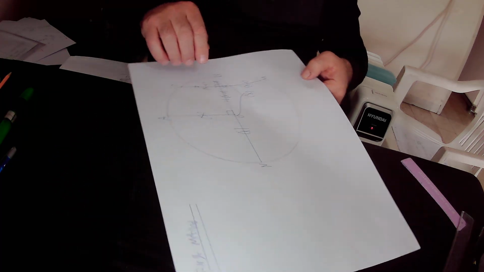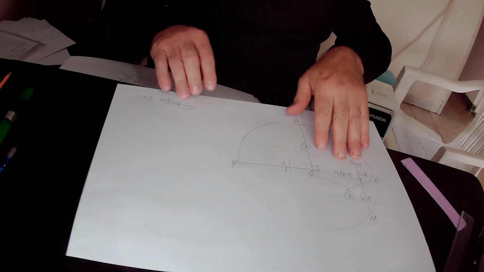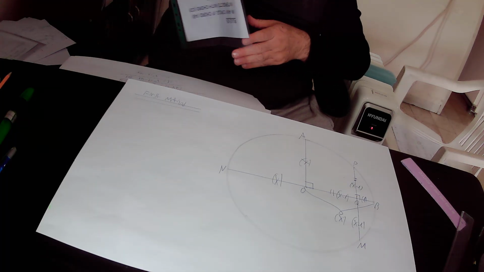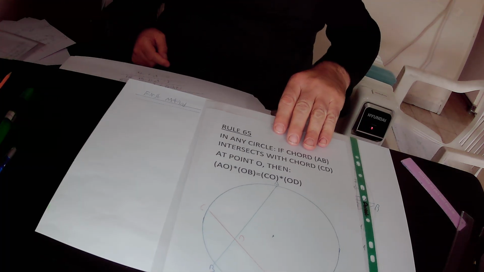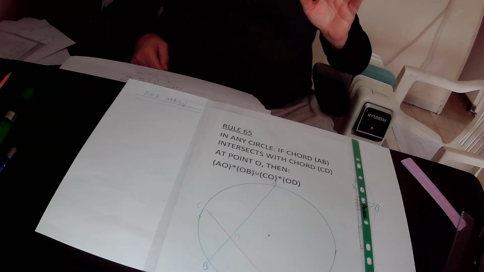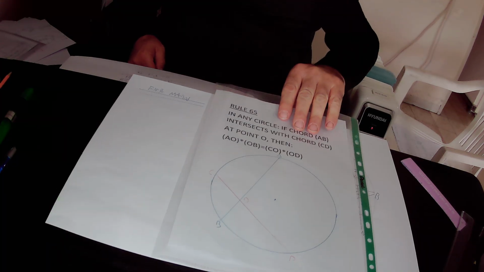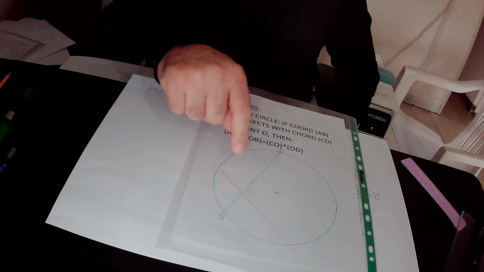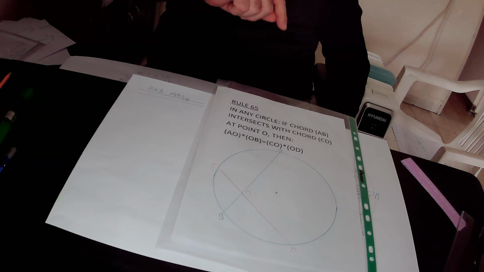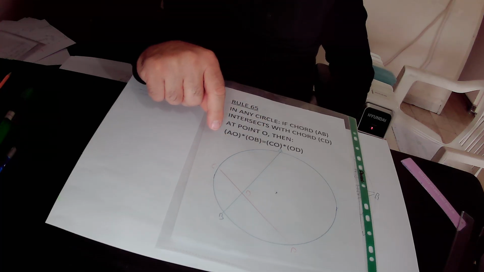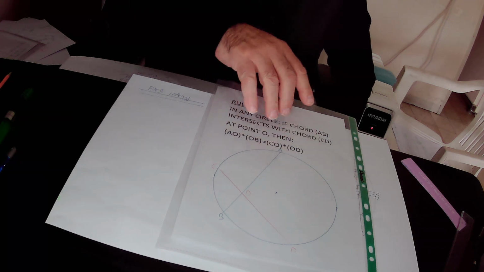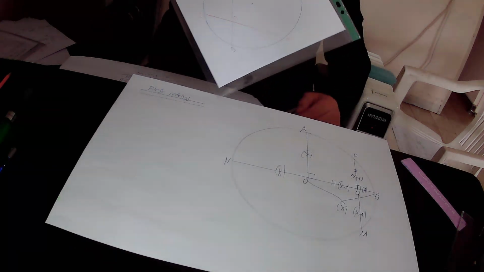In the next step, we implement Rule 65 in our drawing. Please click on Rule 65. Rule 65 is true in any circle, so this circle could be any circle. In any circle, if chord AB intersects with chord CD at point O, then the following equation is true: AO times OB equals CO times OD. So we can implement Rule 65 in our drawing.